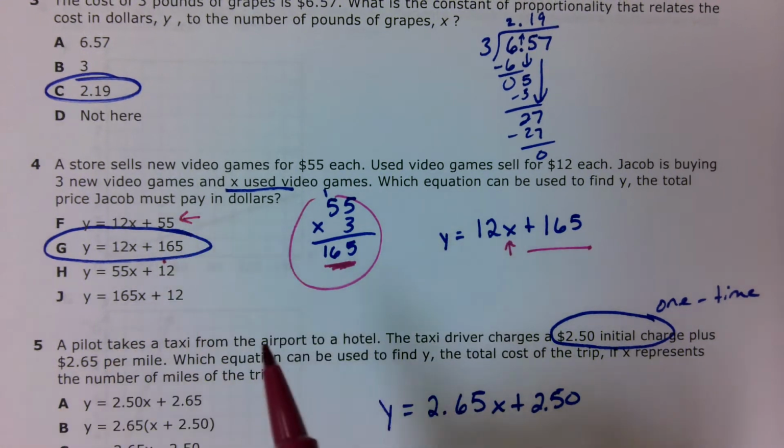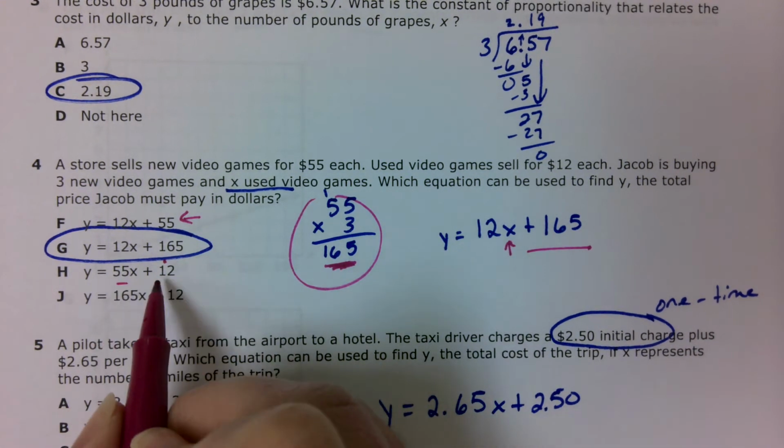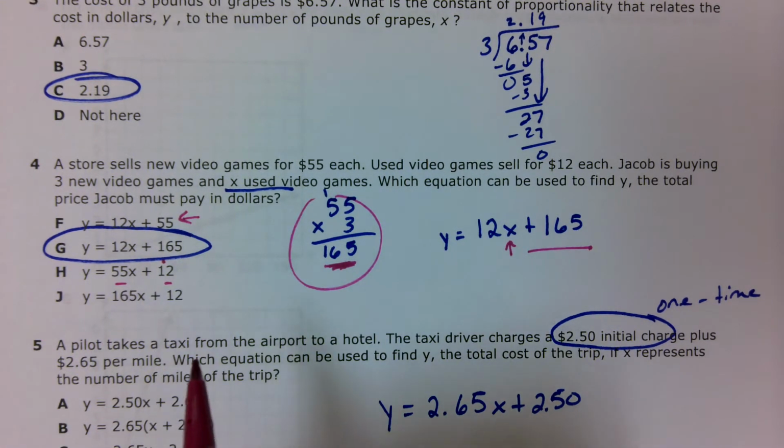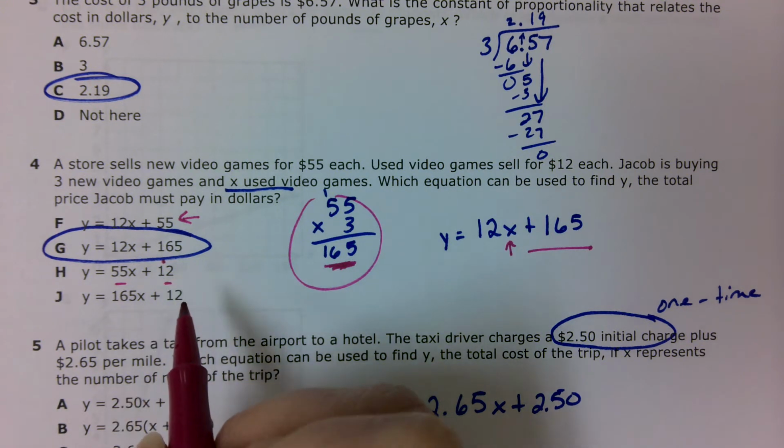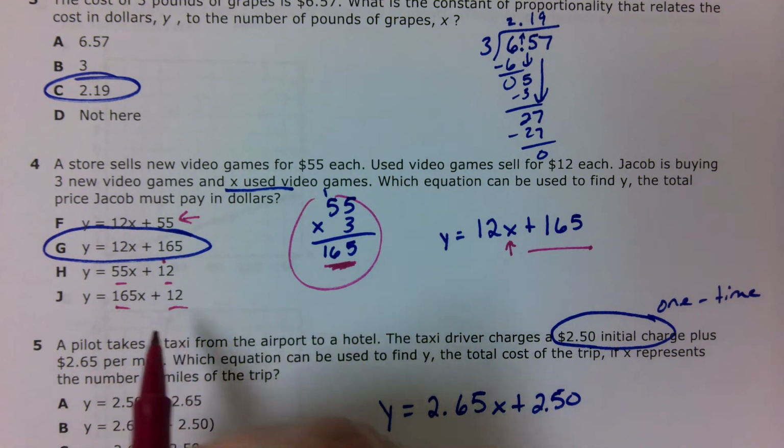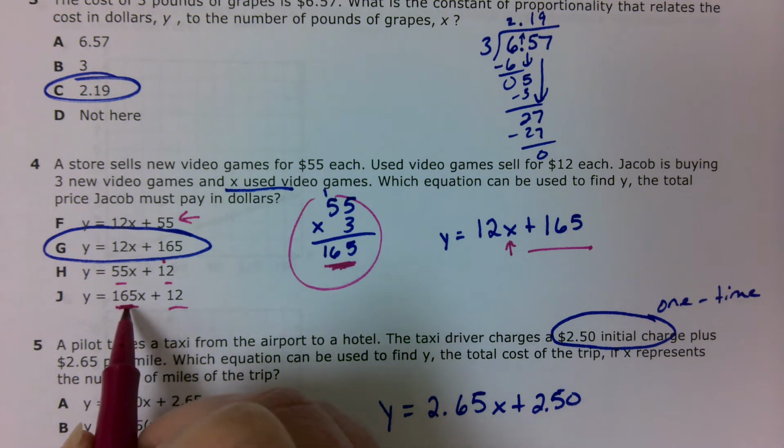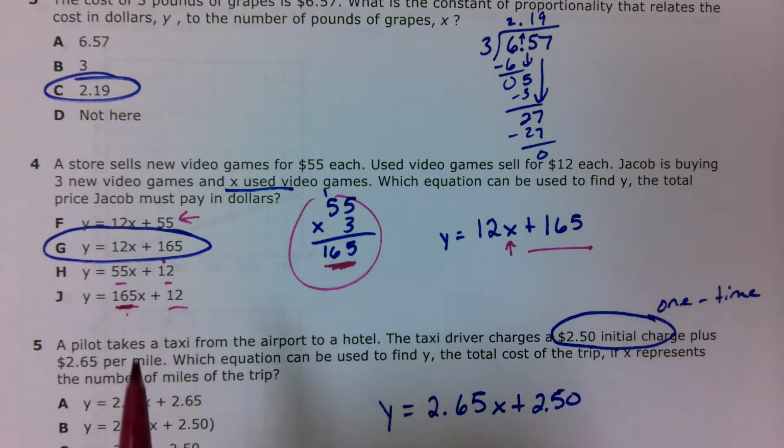Here they didn't take into account the 3. Here they've mixed up the new and the used, and they also didn't take into account the 3. And here they've mixed up, he's not buying 165 per used one, it's 12 per used one.